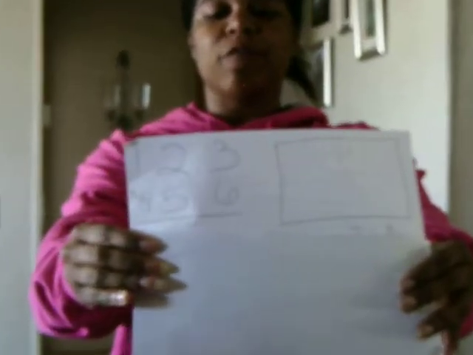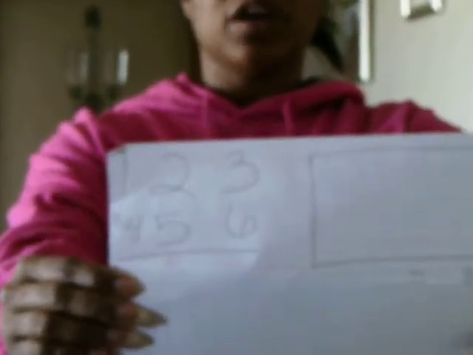The first step that you'll want to do is go ahead and write out the problem. You'll have 1, 2, 3 at the top and 4, 5, 6 at the bottom. On the right hand side of your sheet of paper you'll have just a regular box. That's how we'll start out.